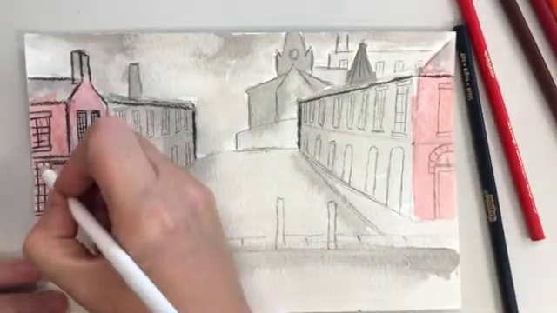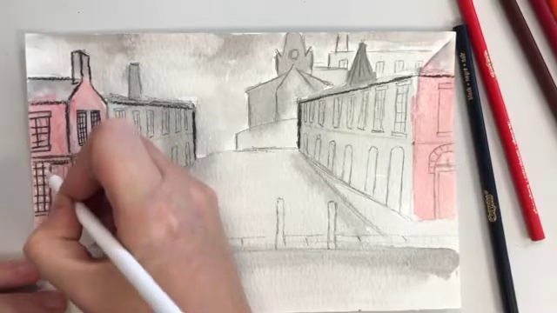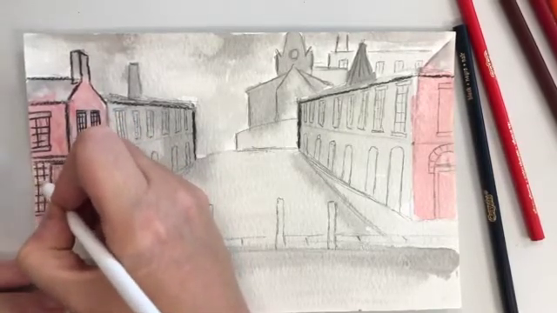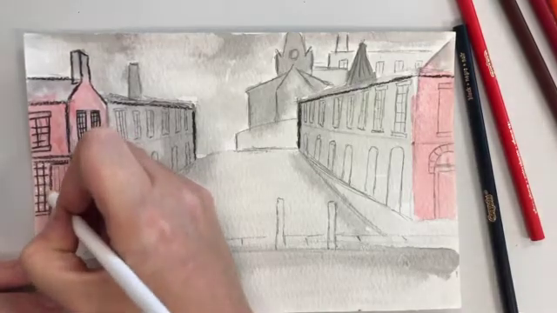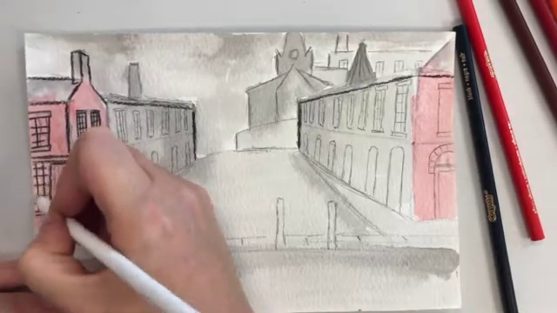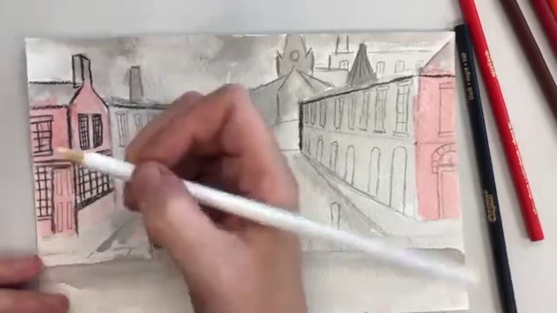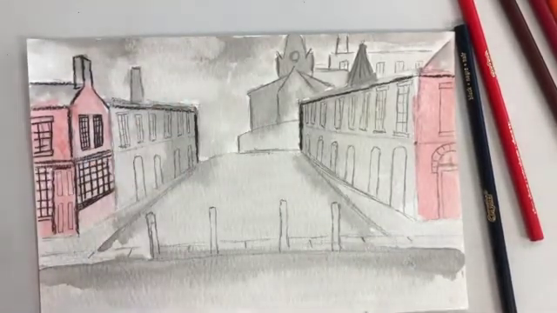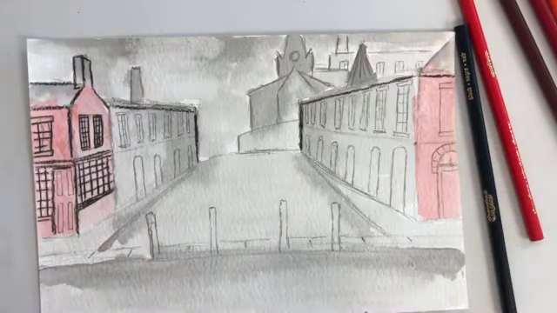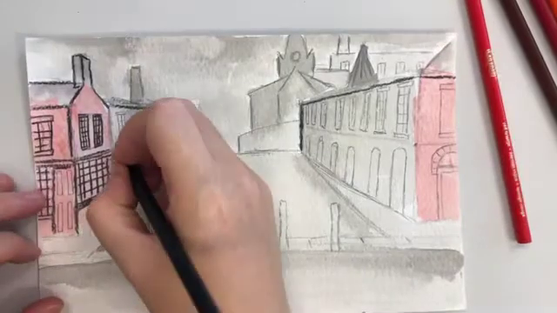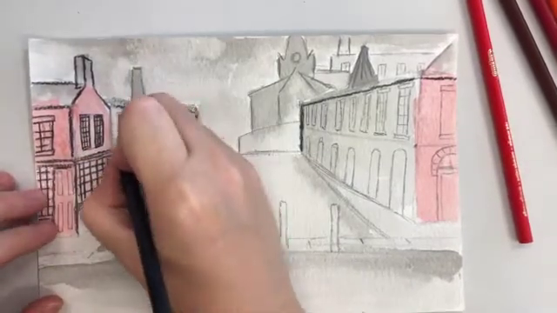I'm going to use my white pencil just to smudge those a little bit so they don't look as circular anymore. Okay, we'll leave that like that, I think. And then I'm going to outline some of these windows here.